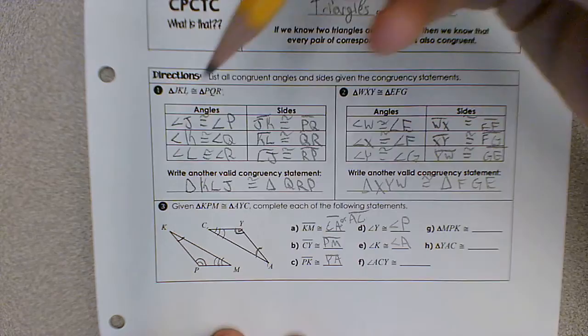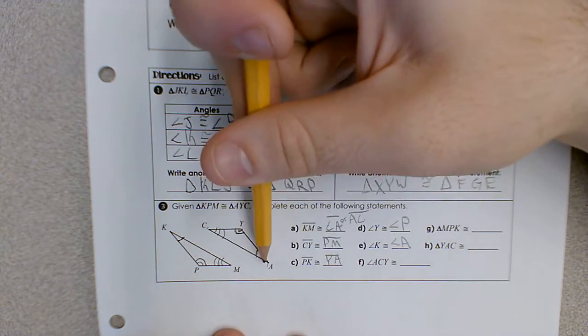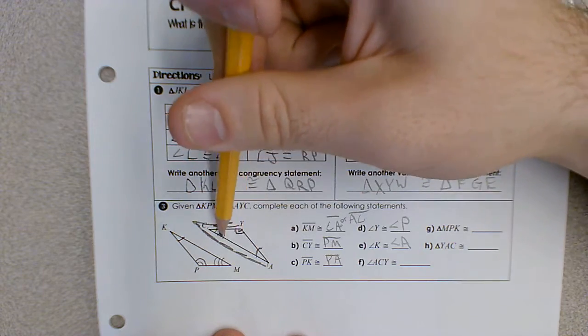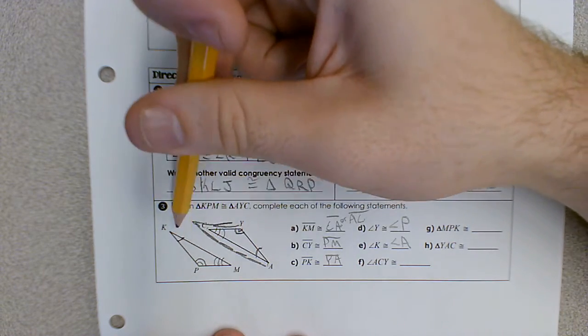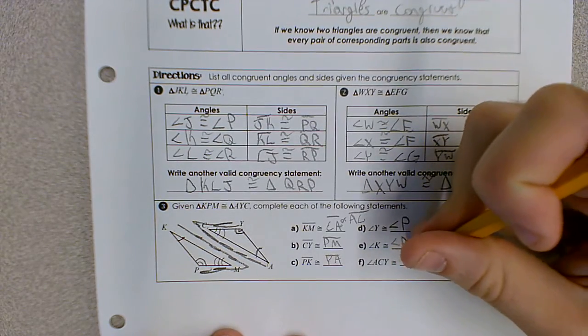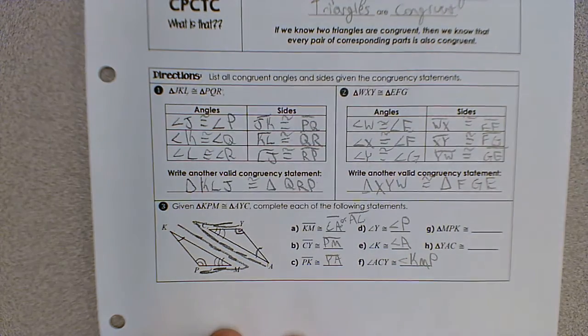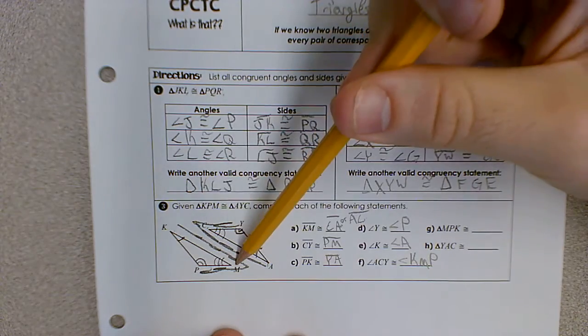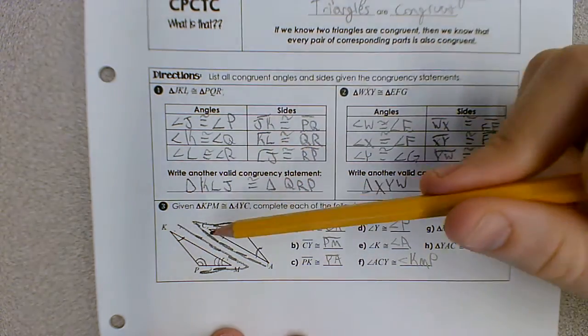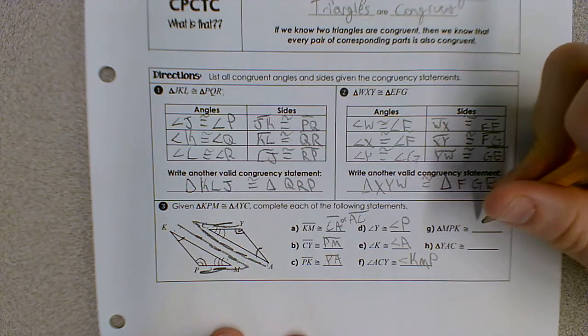Then congruent to angle A, CY, that's 1, 3, 2. 1, 3, 2 is going to be KMP. Angle KMP. Finally, triangle MPK, 3, 2, 1 is going to be congruent to triangle CYA, 3, 2, 1.